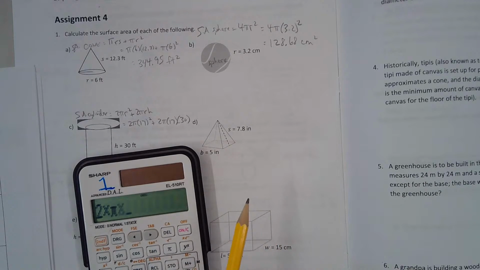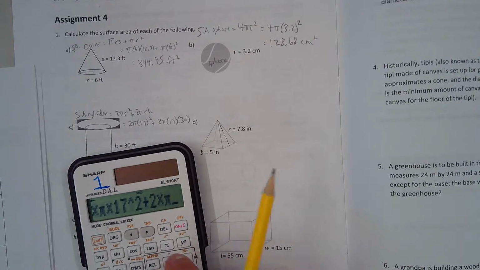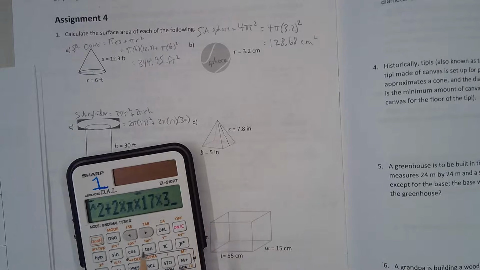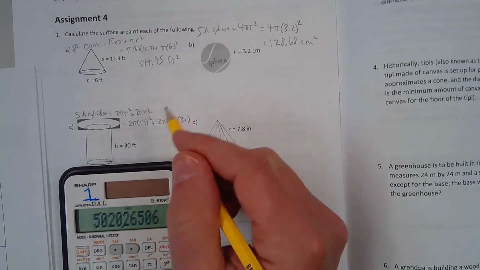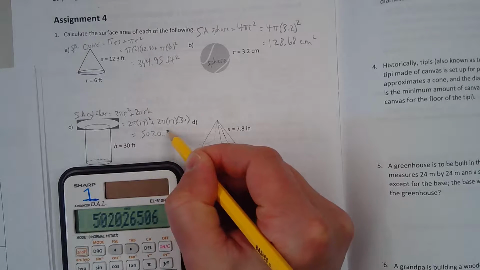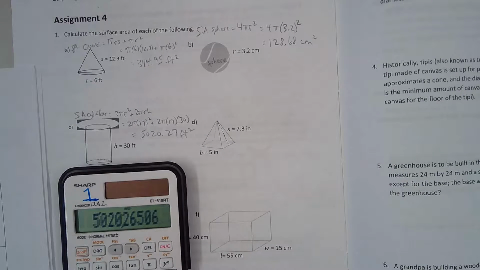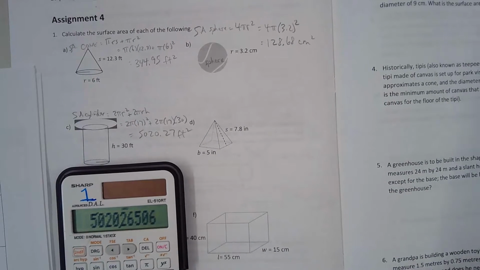2 times pi times 17 squared plus 2 times pi times 17 times 30. And I got 5,020.27 square feet. Is that correct in the back?